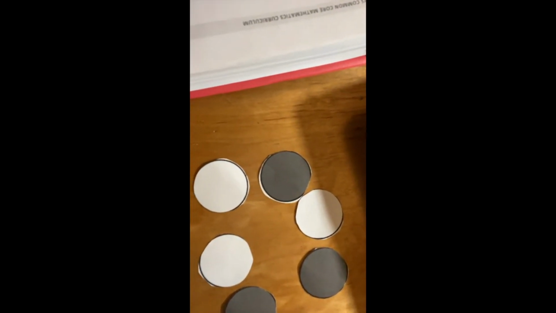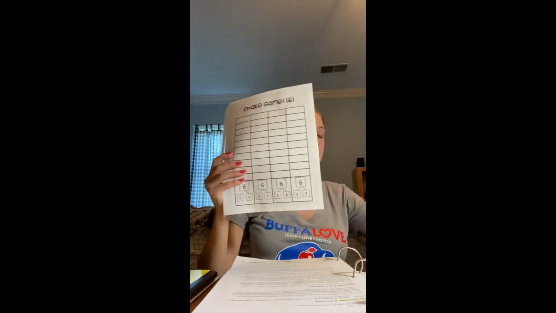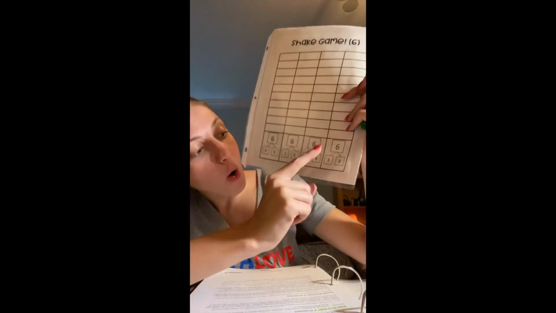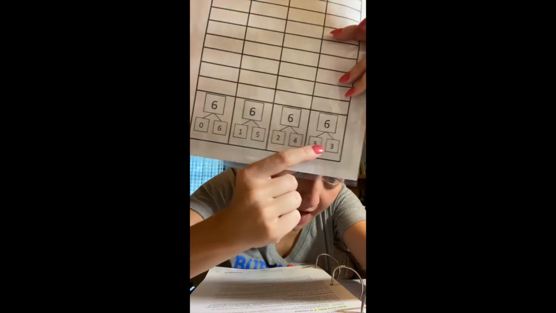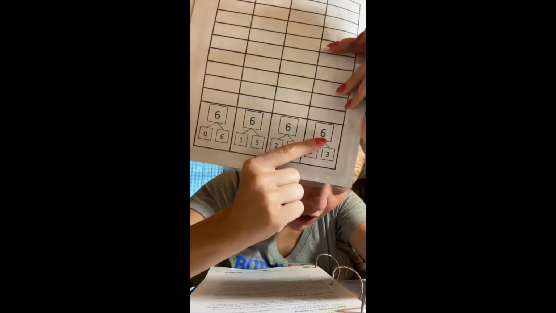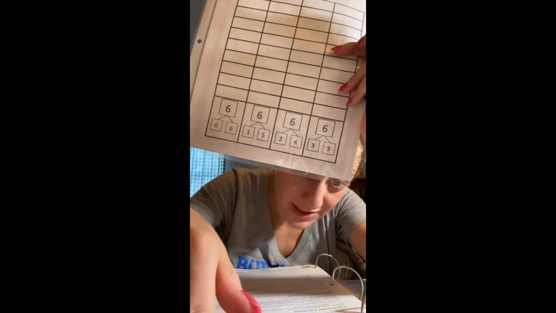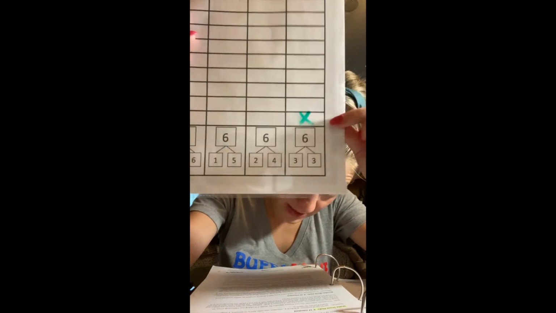Okay, remember that. Because now we're going to look at our game board and we're going to say, 3 gray and 3 white for a total of 6 all together. So now I get to put an X above this one. Okay? Now it's my partner's turn. Now they get to shake the discs. I don't have a partner today, so I am going to be my own partner.